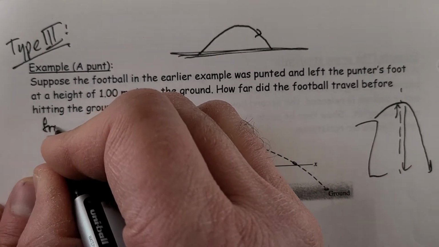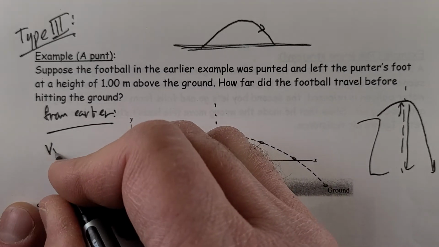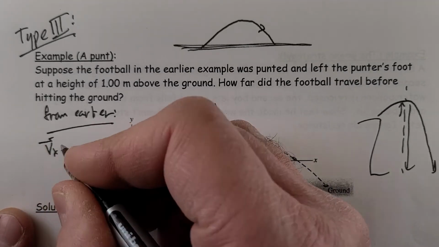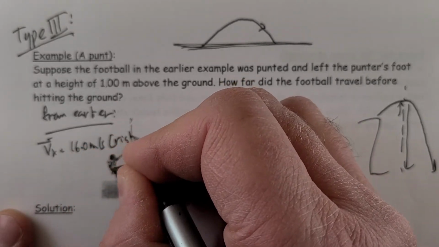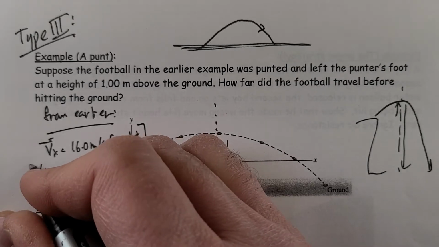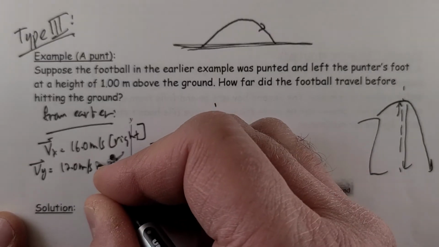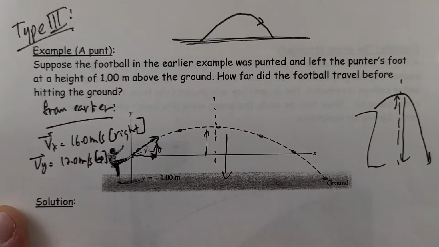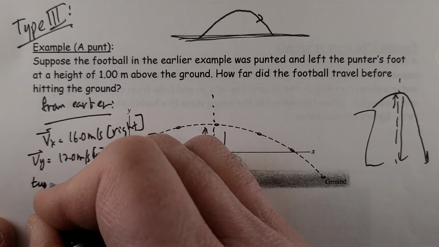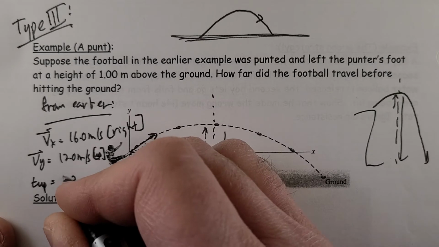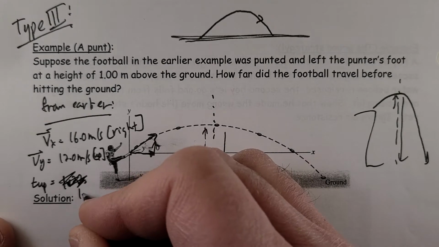So from earlier, key things we need from earlier. Vx is equal to 16 meters per second to the right. Vy is 12.0 meters per second up. And what else did I have? Oh yeah, I had T up. T up equaled 1.22 seconds.